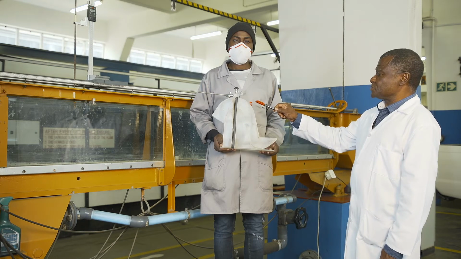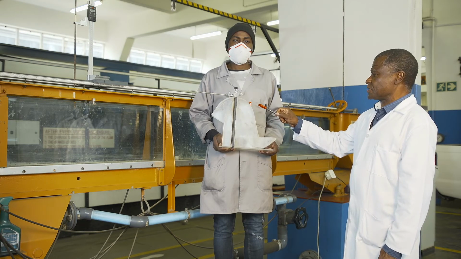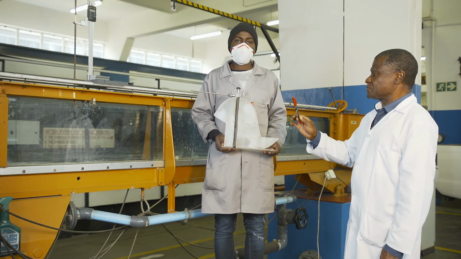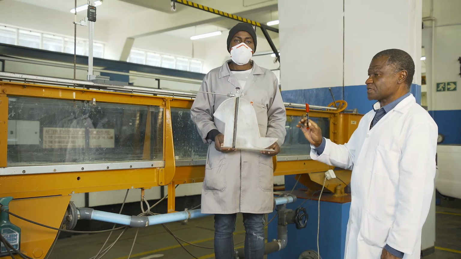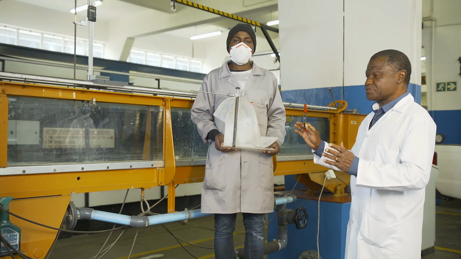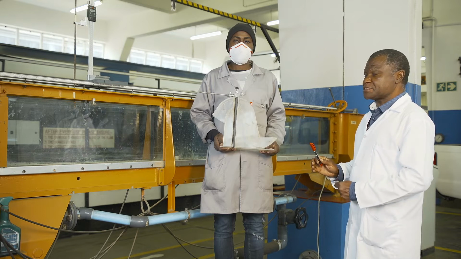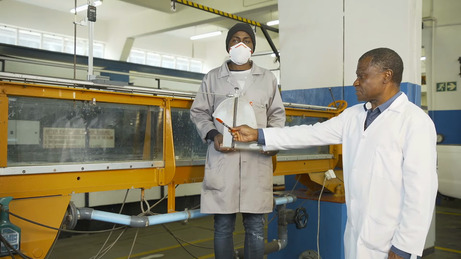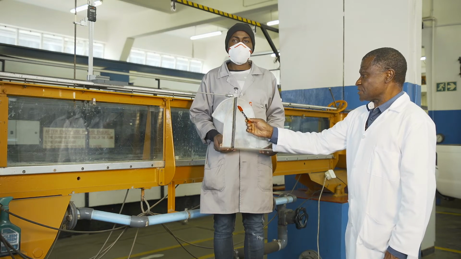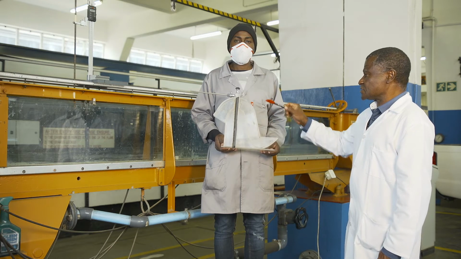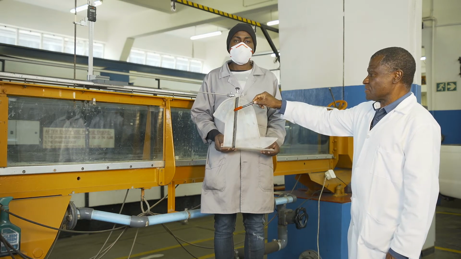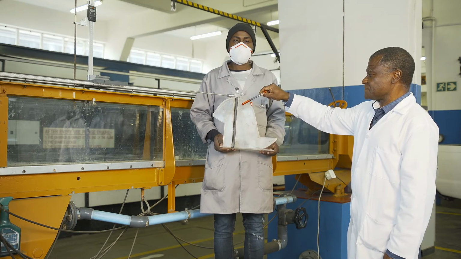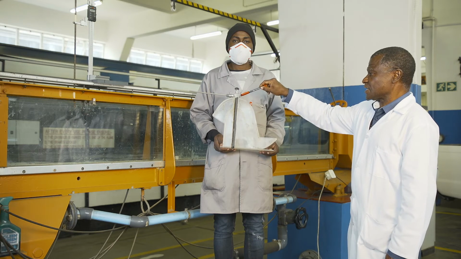The hydraulic model which is before you is the siphon spillway. It is a very unique spillway. It is used in certain circumstances where there is space constraint and the gravity spillway may not be appropriate. The siphon spillway has the entrance, the crest, the exit, and the hood. When flow proceeds through the siphon spillway, you expect to have negative pressures at the crest and at the hood.